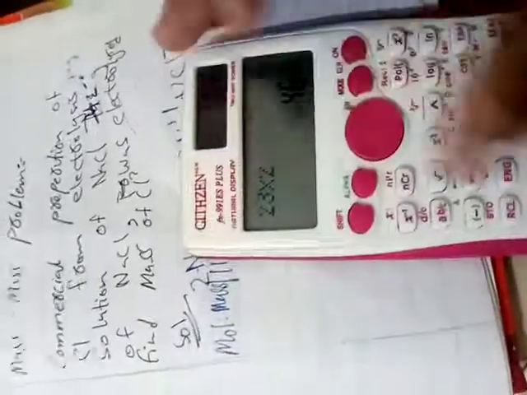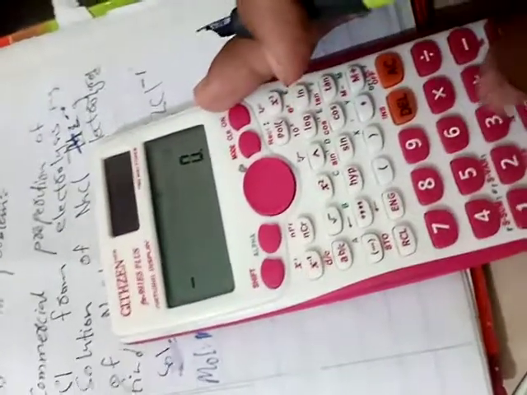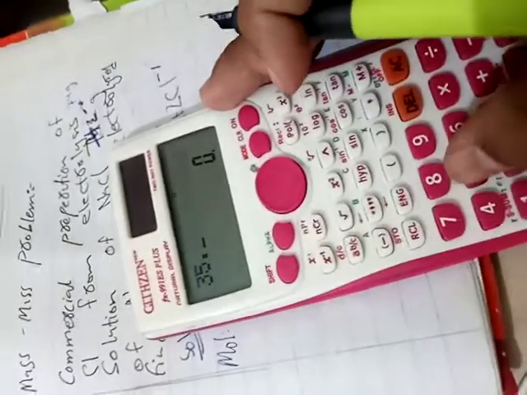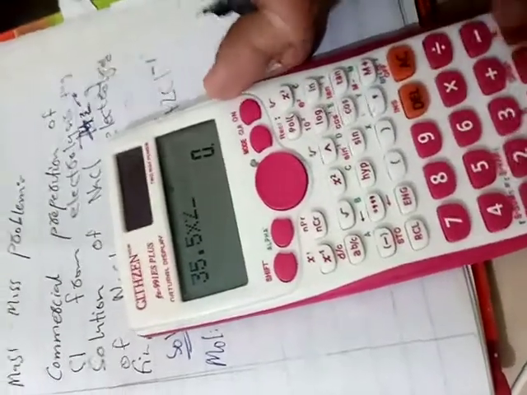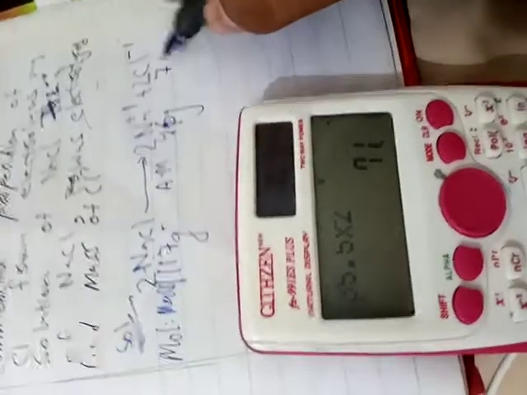For the mass of chlorine, we multiply 35.5 by 2, and we get the molecular mass of chlorine, which is 71 gram.